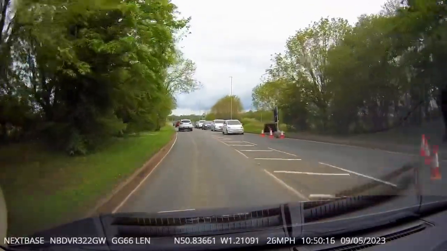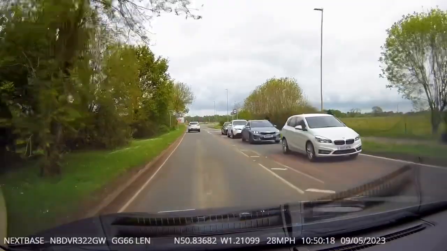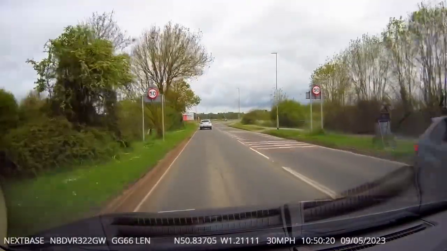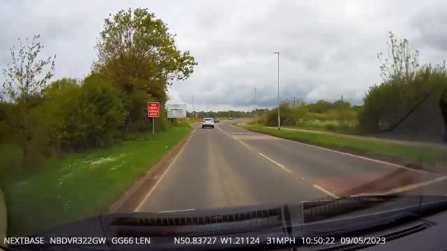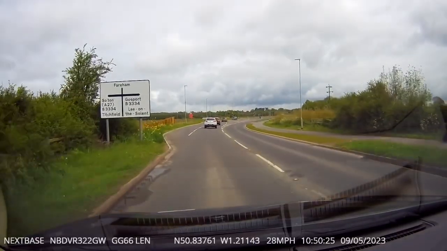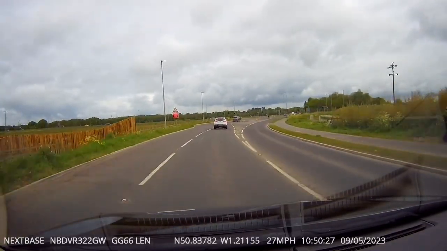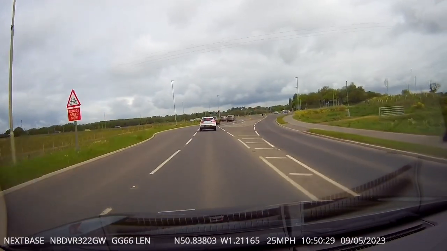Now we're coming up to a large junction with traffic lights, and the first thing we do here is figure out what lane we need to be in. We're following the road ahead this time, so we just follow the lane we're in, and we'll see in a moment there are arrows telling us to be in this lane.